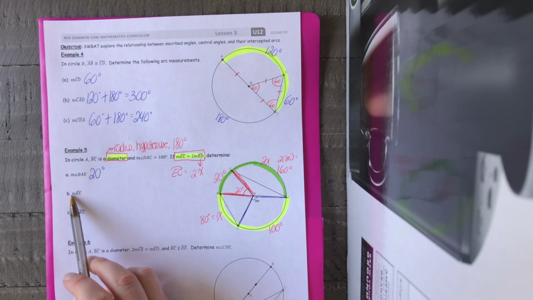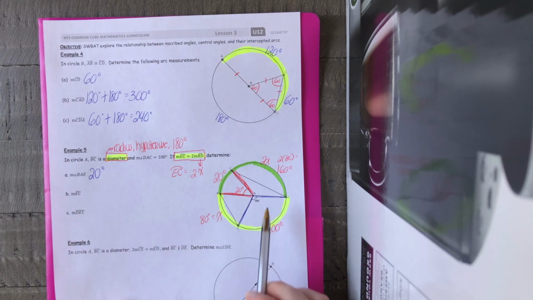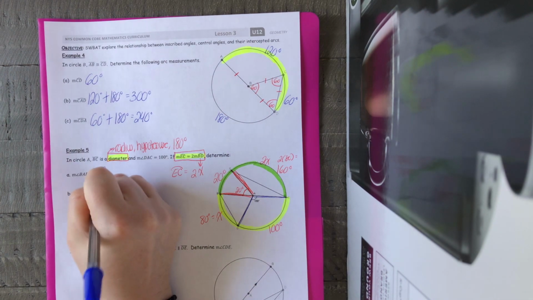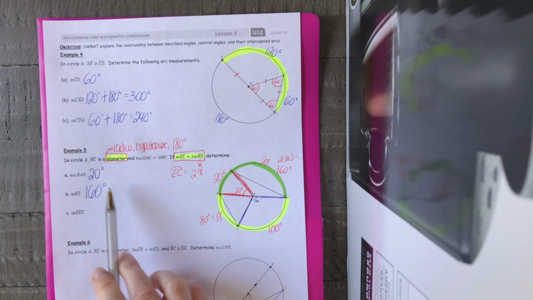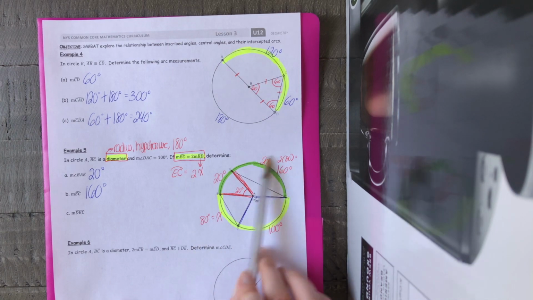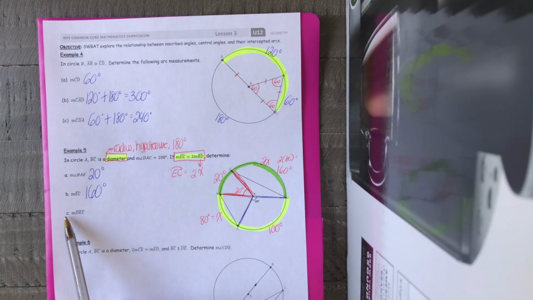So what's the measure of arc EC? Well, arc EC is just this green portion right here, that bigger portion, and we already found it. It's 160 degrees, so I can just fill it in. And I don't have to show any work over here because I already showed my work by the picture. All right, so I can skip that. And then part C, it says find the measure of arc DEC.